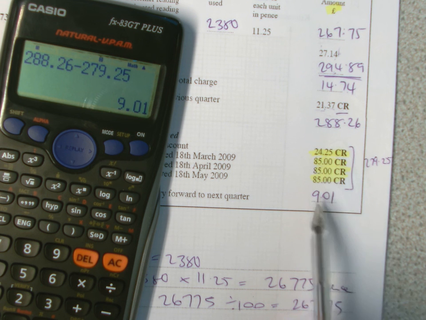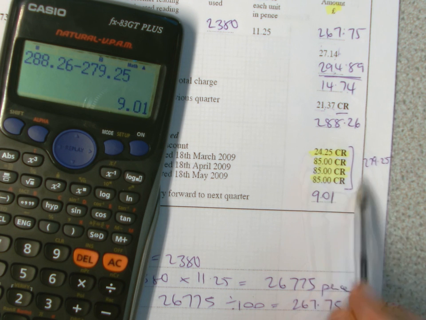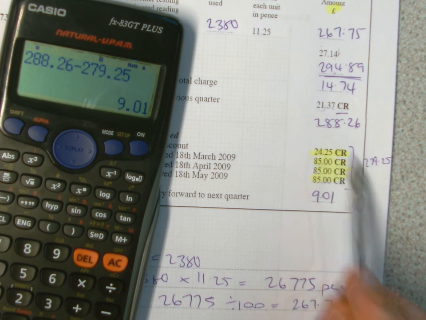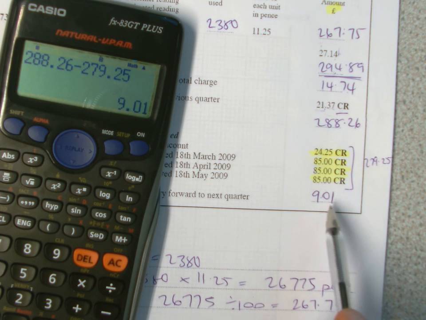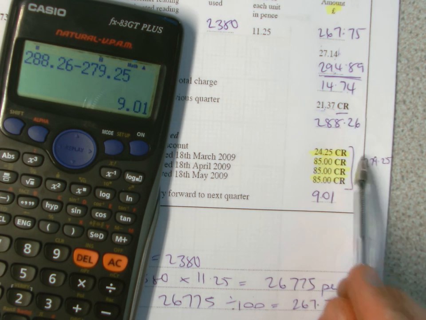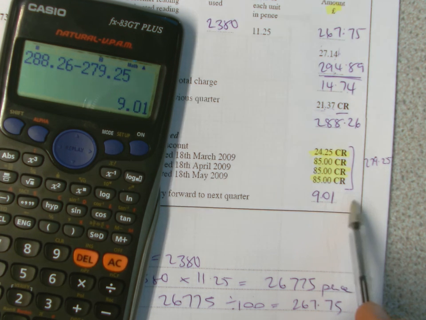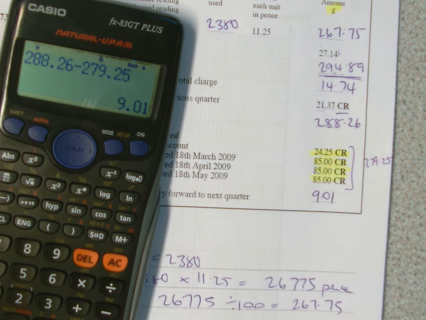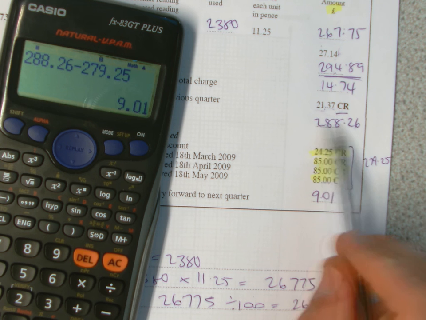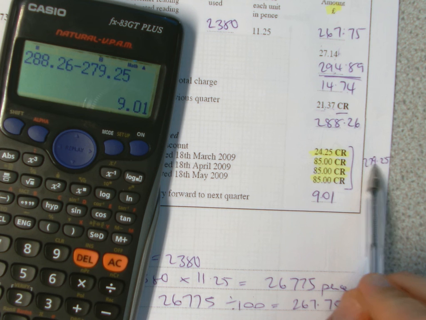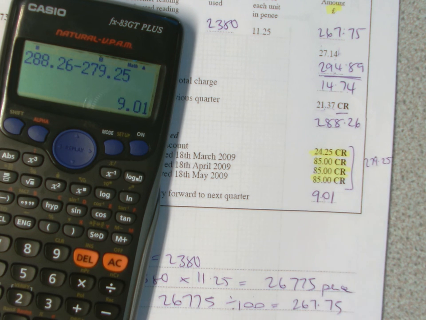Think about this carefully. If I ended up with a negative answer by taking away here, in other words, if I'd paid in more than what the bill was, I'd actually end up with a negative answer, wouldn't I? So with a negative answer, I'd actually be in credit. So if I was in credit, I could have put CR. But that's not the case. Back to this situation, in this situation you've got £288.26, that's the bill. You've already had this paid in. So it's not quite enough, and you can see what's left to pay, which is £9.01.